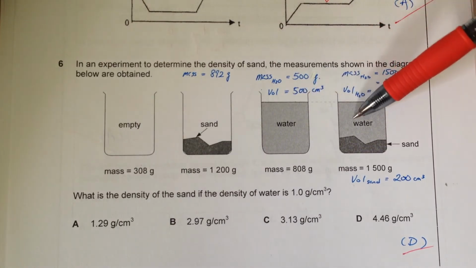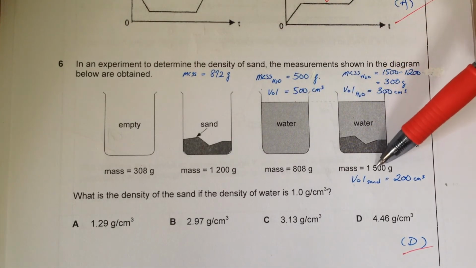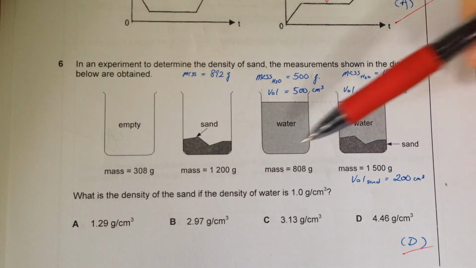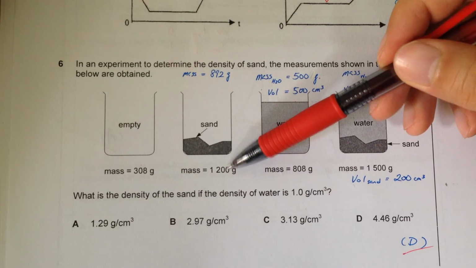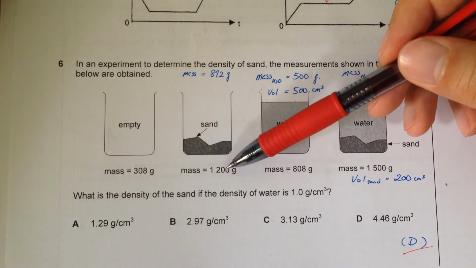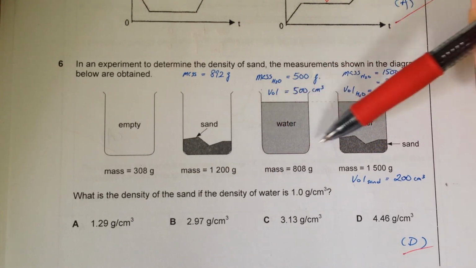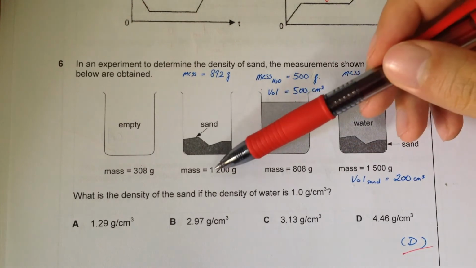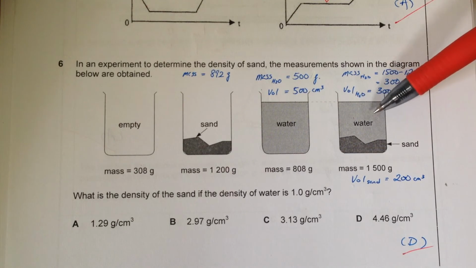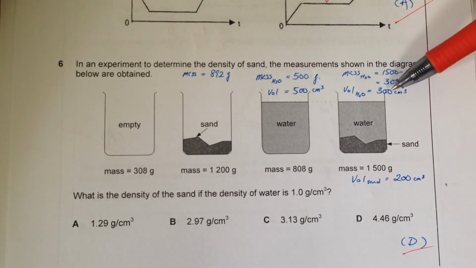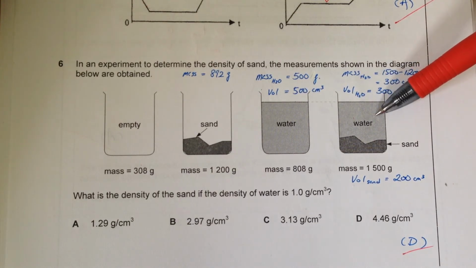Then from here, what you can do is take this 1005 minus off the mass of the sand plus the beaker. So down here, this 1002 is the mass of the sand plus the beaker, right? So if you take this value and you minus off this, you can find out the mass of the water here. So once you find out the mass of the water here, you can then find out the volume of the water here.